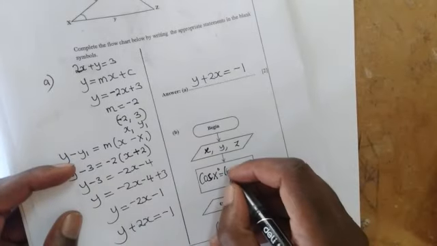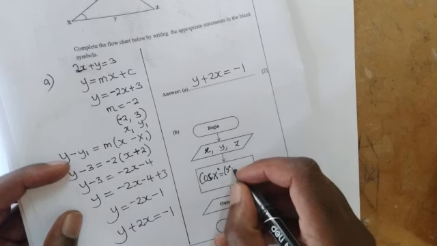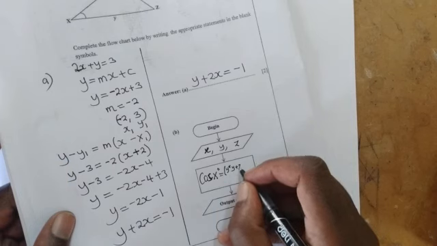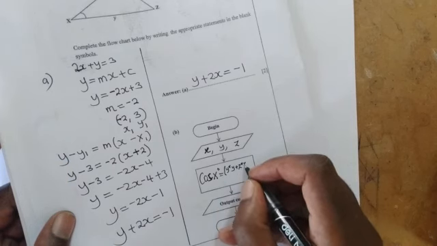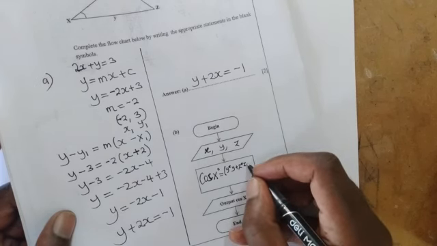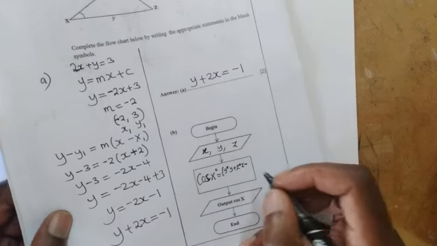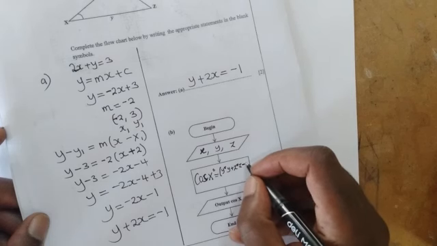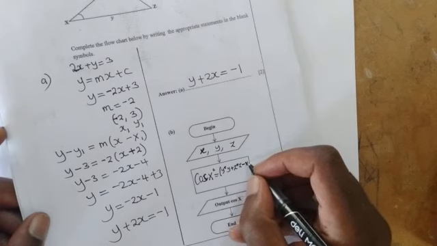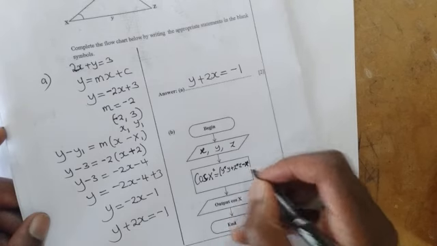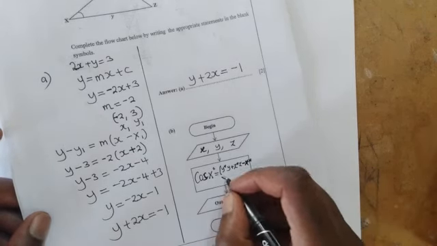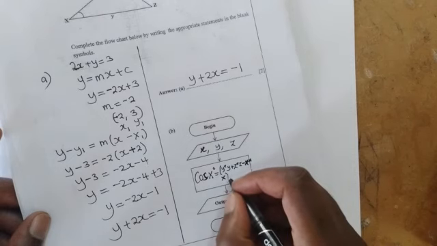So we say y multiplied by y plus z multiplied by z, then minus x multiplied by x, then close brackets.